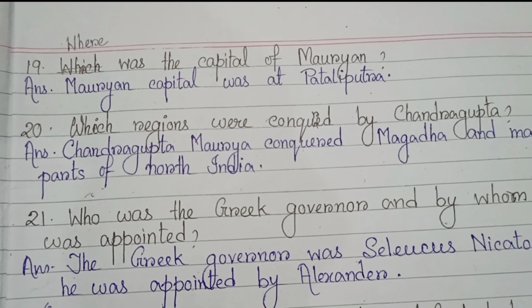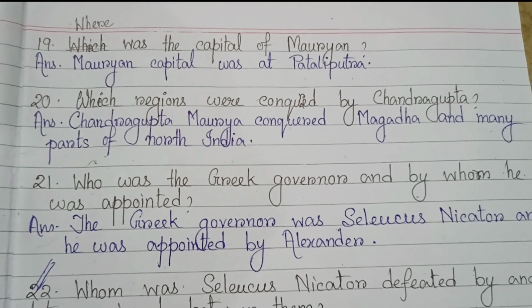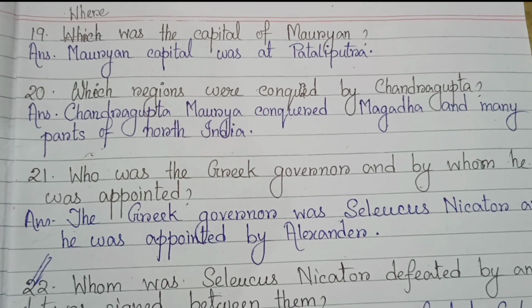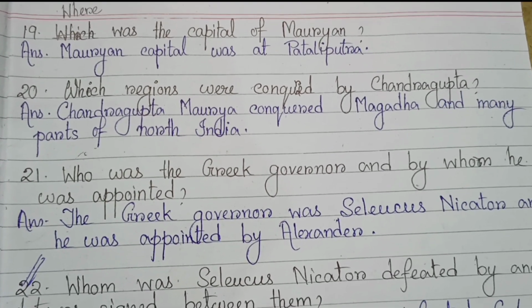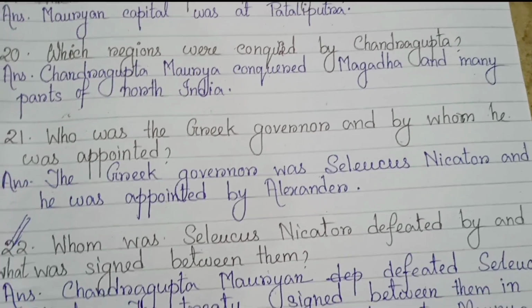19, where was the capital of Maurya? Maurya capital was at Patliputra. 20, which regions were conquered by Chandragupta? Chandragupta Maurya conquered Magadha and many parts of North India.